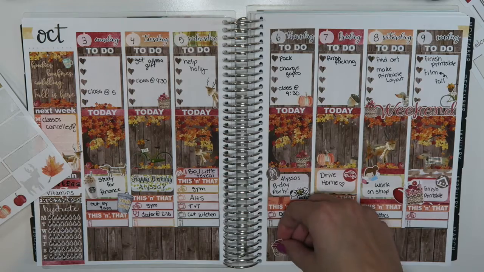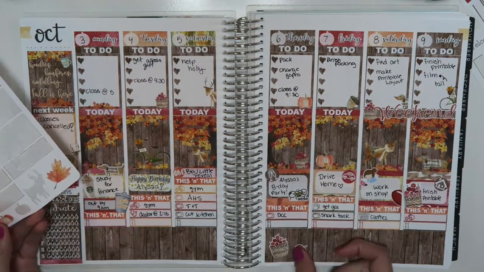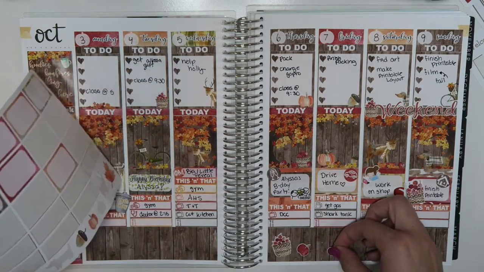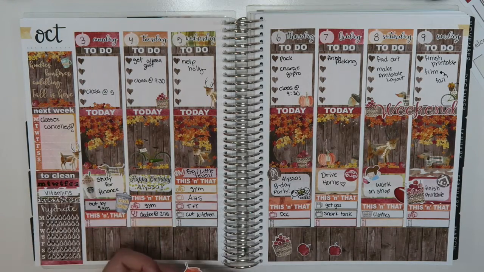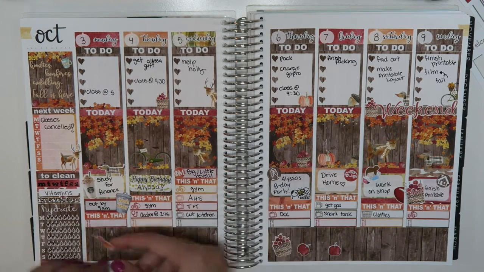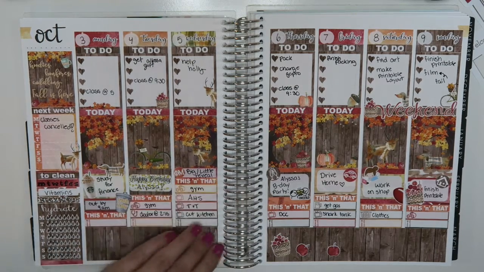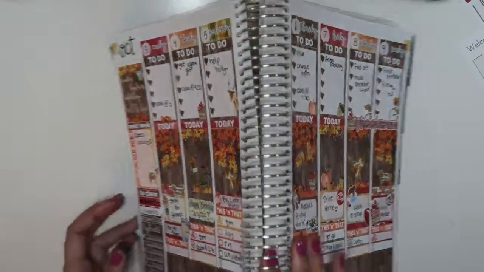Let's see, I'm gonna add down here. And I'm just gonna have some apples rolling away from it. There we go. And I'll put this big leaf right here, like right there. All right, so this is it for this week.